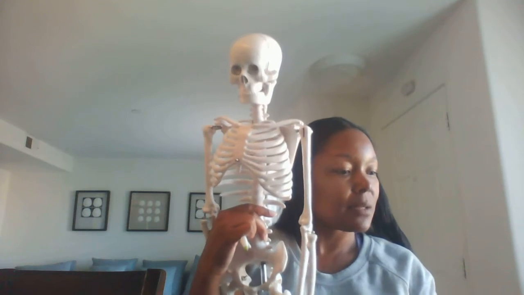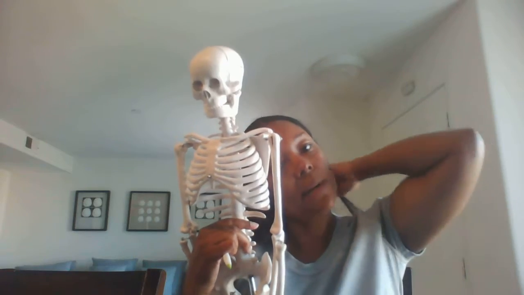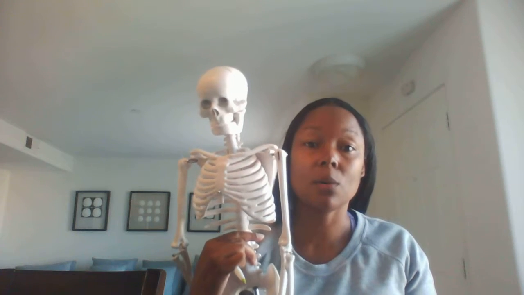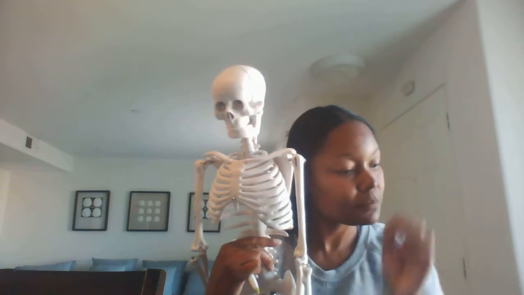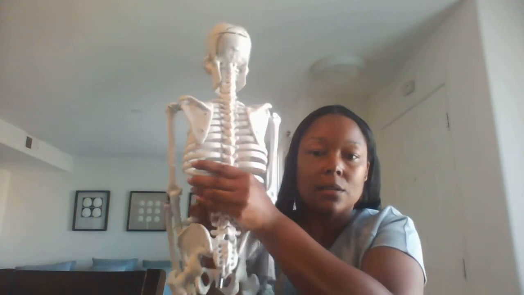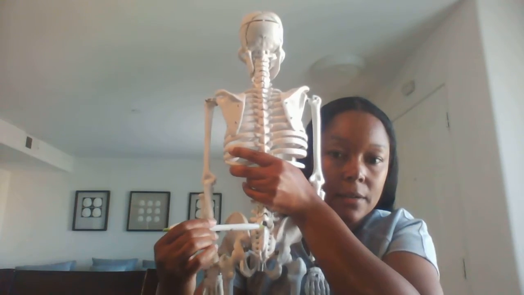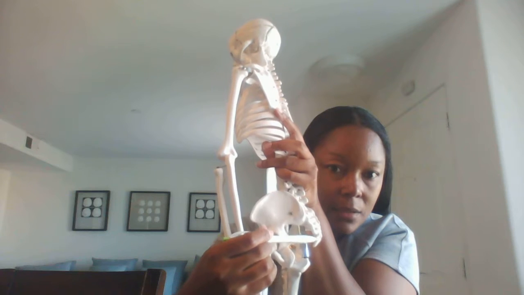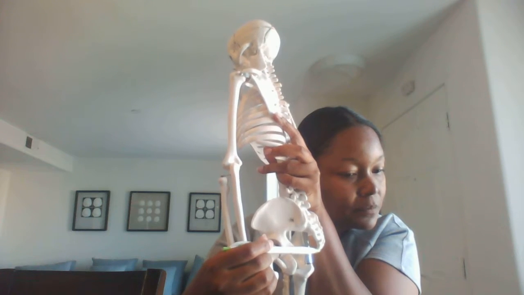All right, and thoracic altogether has T1 to T12. And then we're going to go over and look at the lumbar vertebrae, which is L1 to L5. It contains the sacrum and the coccyx. So this is the sacrum right here. This is the coccyx right here.